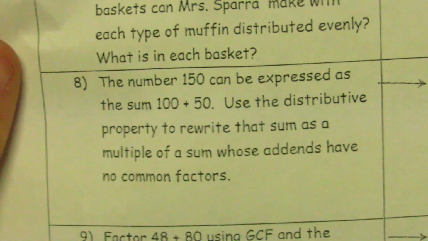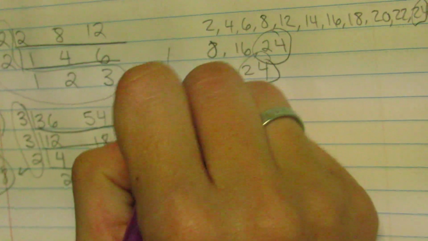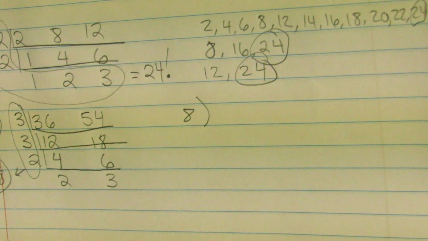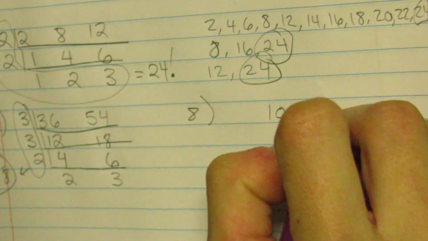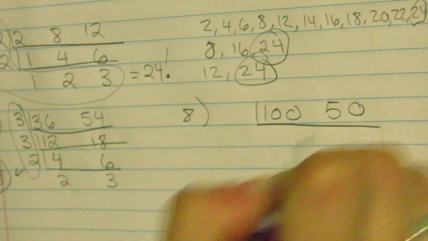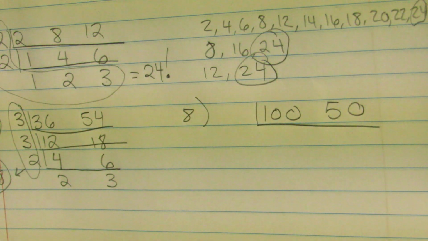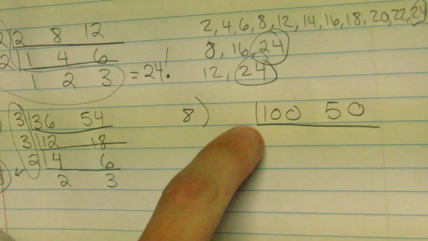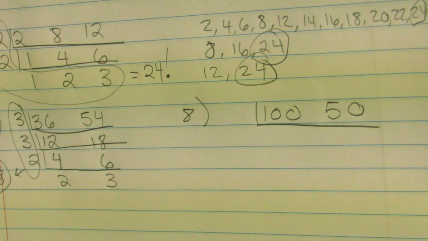Now, let me show you. So I'm given 150 as my numbers. So I'm going to draw my ladder. I want to pull out my greatest common factor, because you guys remember we found the GCF using the distributive property.